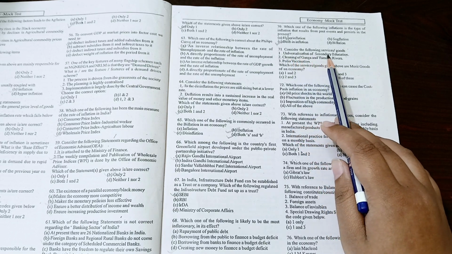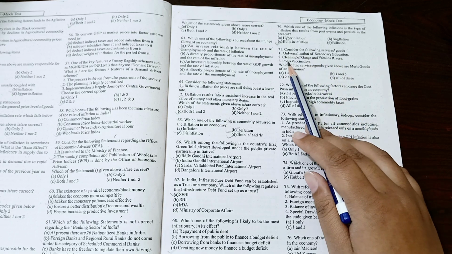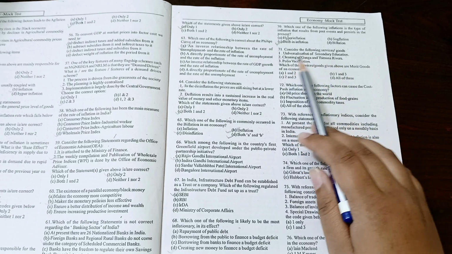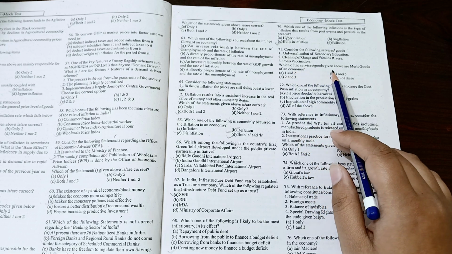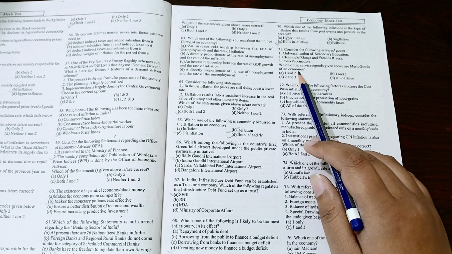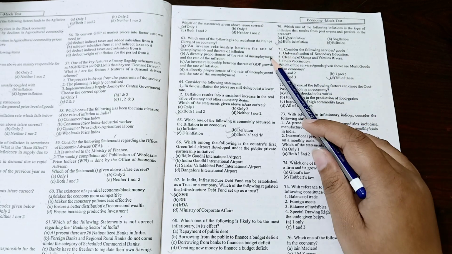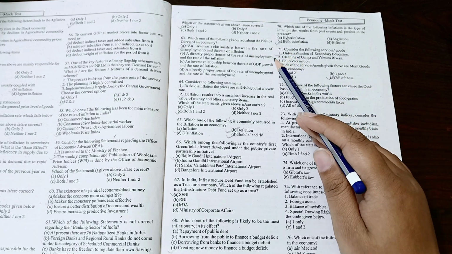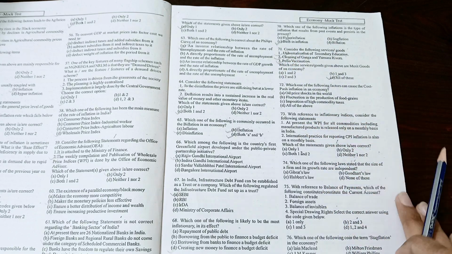Consider the following services or goods. Universalization of secondary education, cleaning of Ganga and Yamuna rivers, polio vaccination. Which of the services or goods given above are merit goods of an economy? This answer is option D, all of these. Universalization of secondary education, cleaning of Ganga and Yamuna rivers, and polio vaccination.